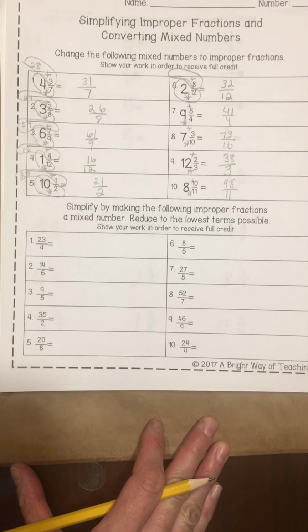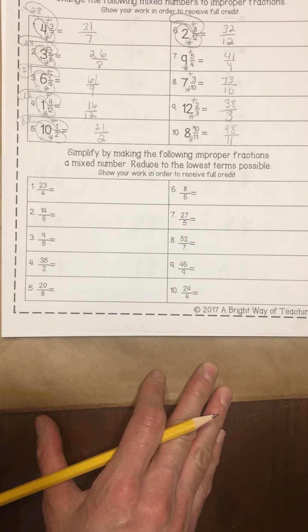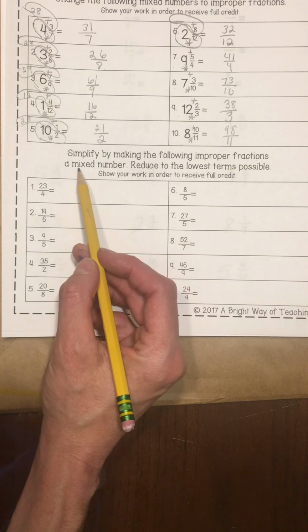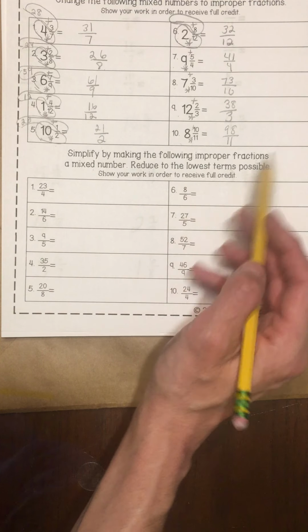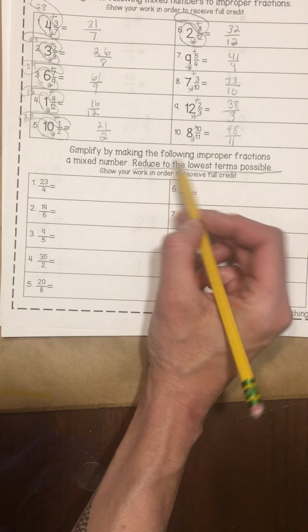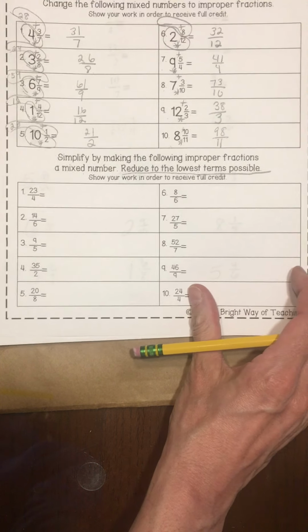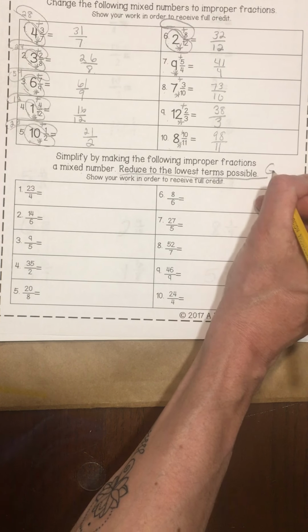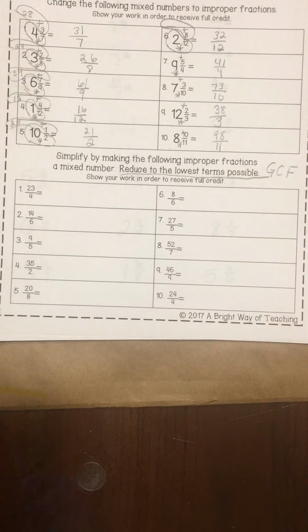Okay, now for the bottom, we're going to go the opposite. Simplify by making the following improper fractions a mixed number. Reduce to lowest terms if possible. So when you see reduce and lowest terms, you have to simplify. And when you simplify, you have to think of the greatest common factor.